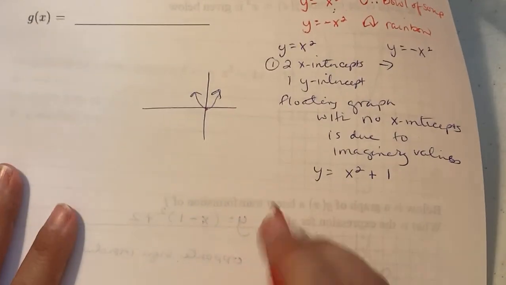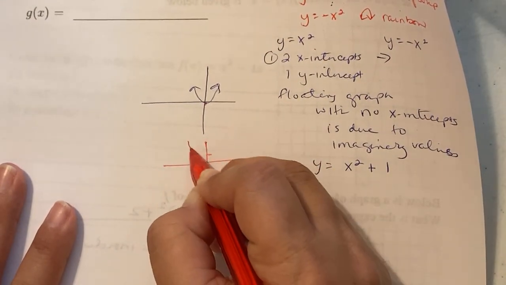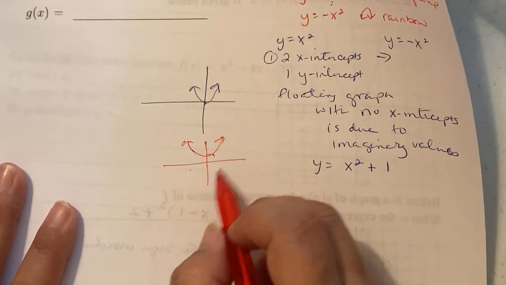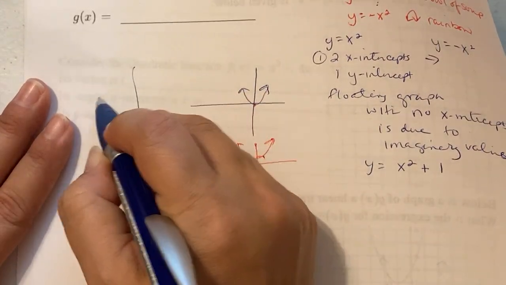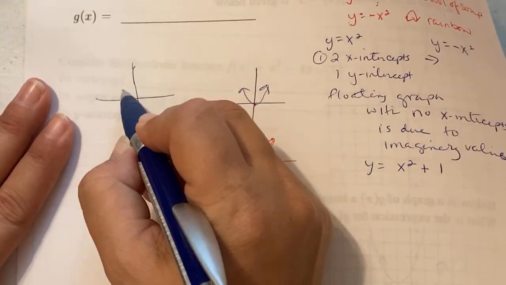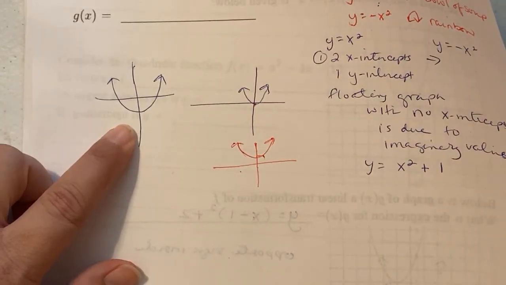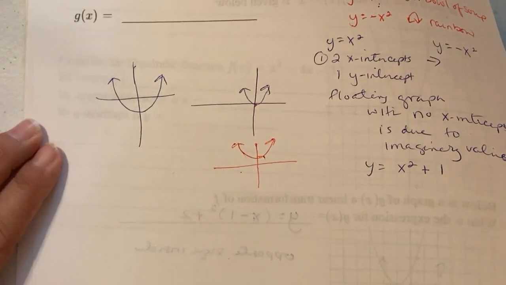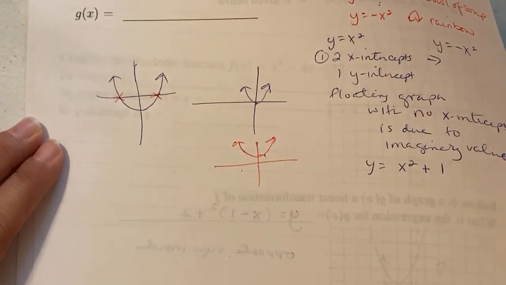If I have it floating up 1 unit, it will never cross the x-axis. This is where we have imaginary answers. You can have 2 x-intercepts. Say it was a vertical shift down from it. Now I shifted down, and now we cross the x-axis in 2 points.